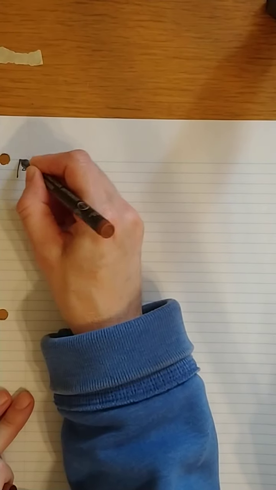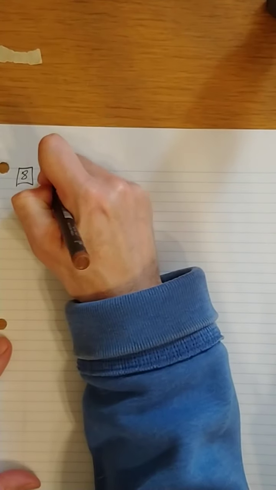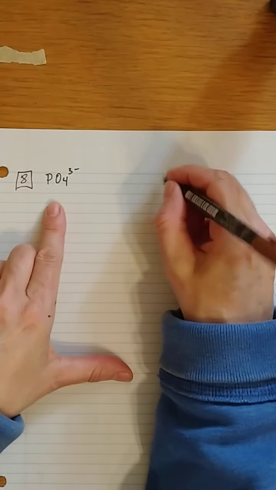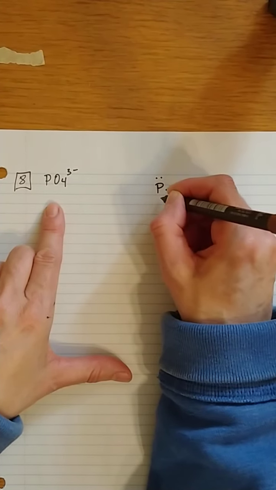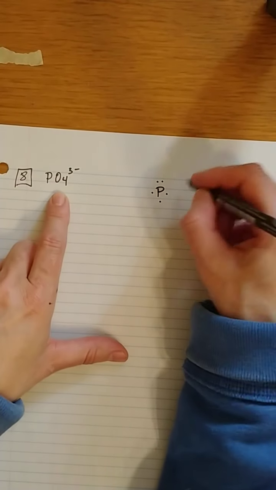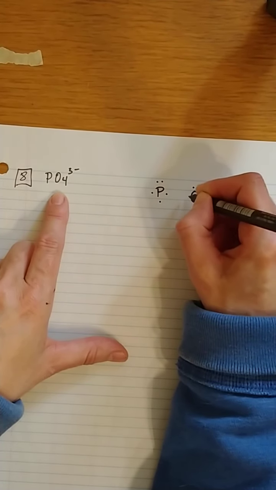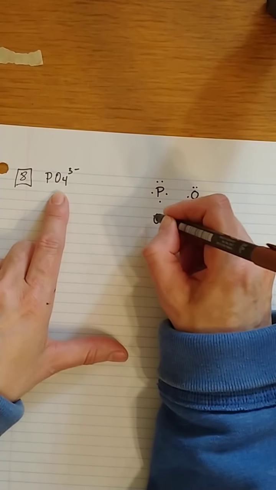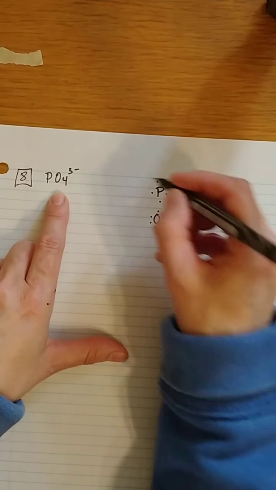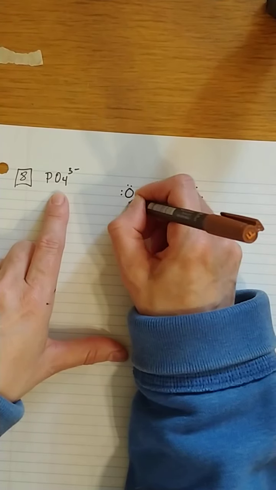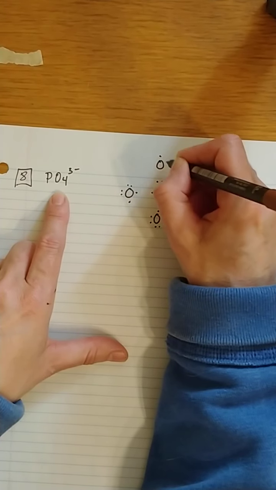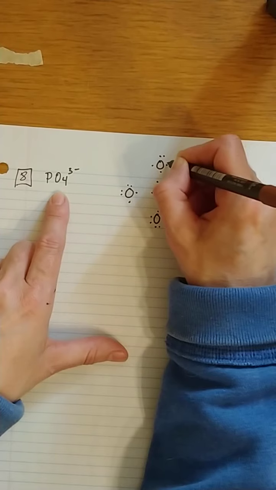Okay, we have 2 left here. Number 8, so PO4 3 minus. Your central atom is a P with 5. You're going to put 4 oxygens around it. 1, 2, 3, 4, 5, 6, for each oxygen. Remember, you fill up with 4 singles and then you pair up, so your pairs will always be side by side. So that's what that looks like.